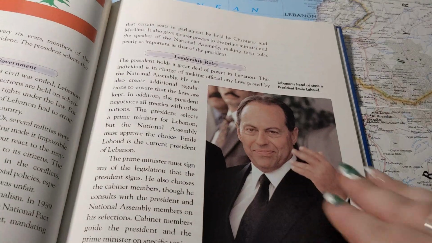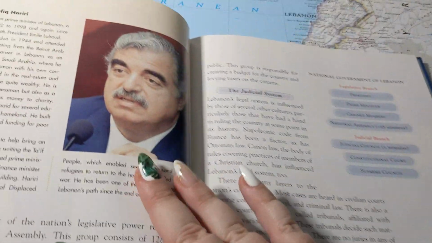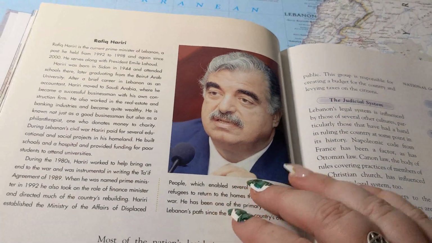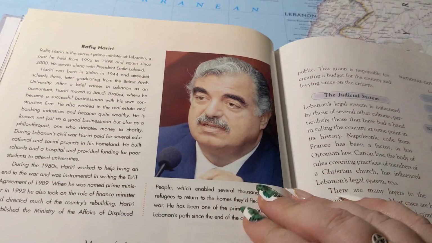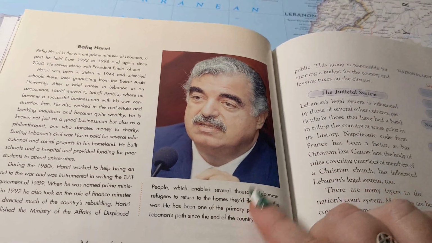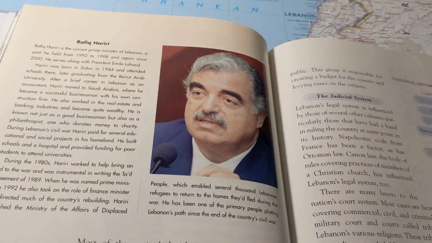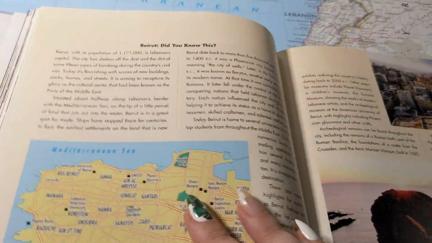This was the president when this book came out. And here's Rafik Hariri, who was prime minister for the longest, and he was still alive when this book came out. His death changed so much in the country.